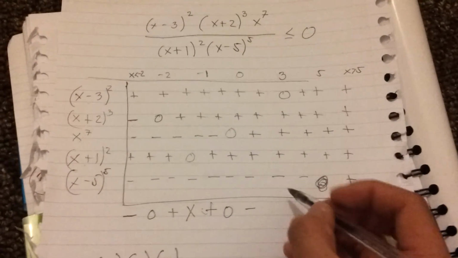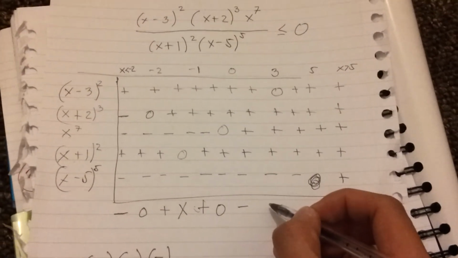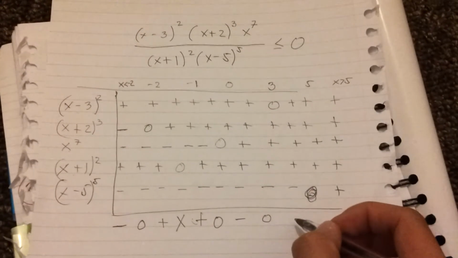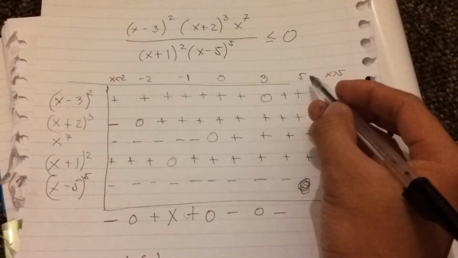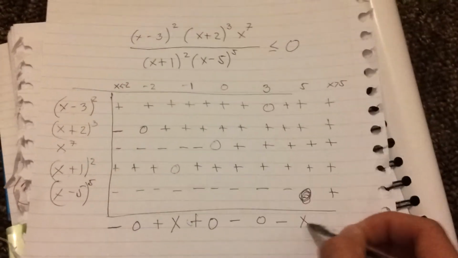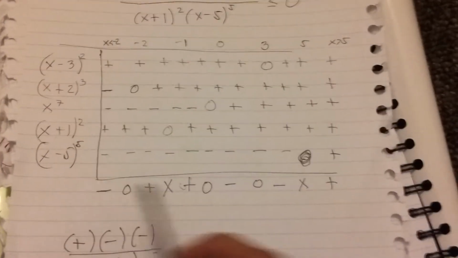If it's 3, that's 0. If it's between 3 and 5, that's negative. Okay, if it's 5, that makes the denominator 0, and that's undefined. And if x is greater than 5, that's positive. So we got that whole thing.